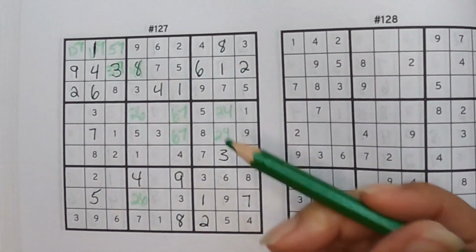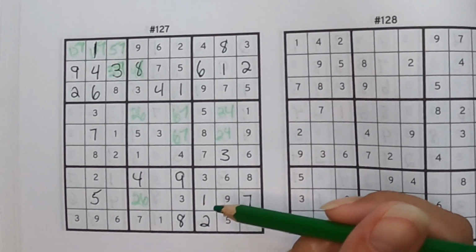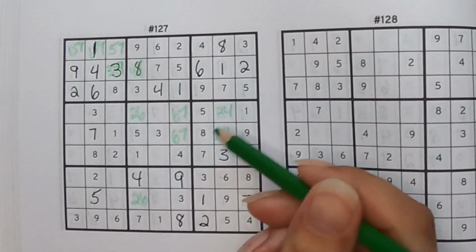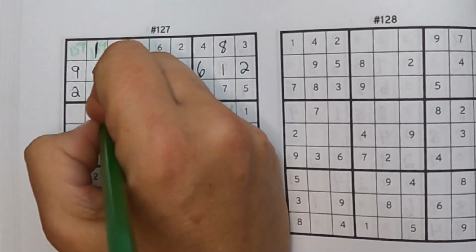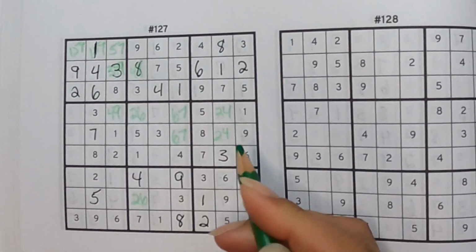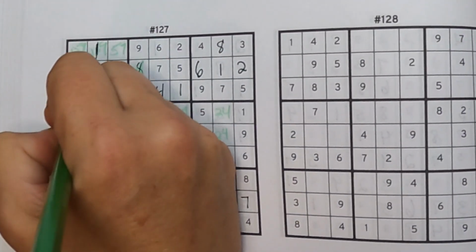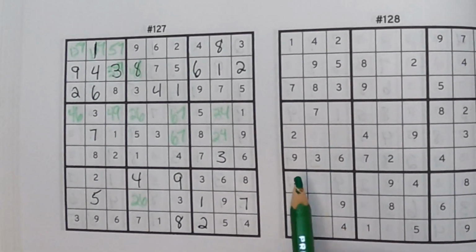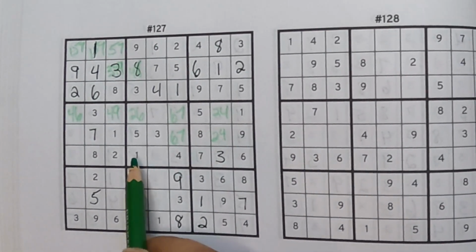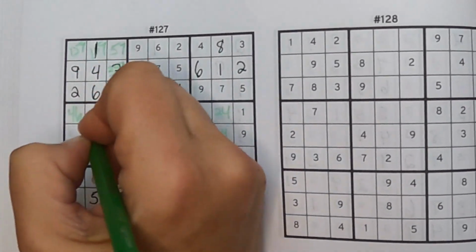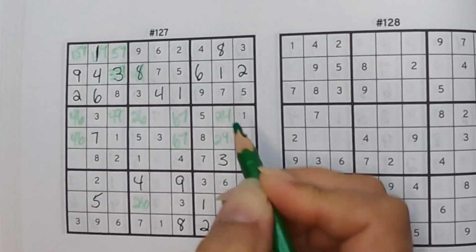For this box now, we're missing 4, 5, 6, and 9. We've got a 6 here and a 5 here, so 4, 9. 5 here, 9 here, so 4, 6. 5 and 9 here, so 4, 6.